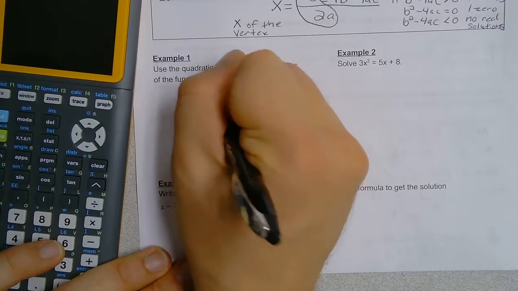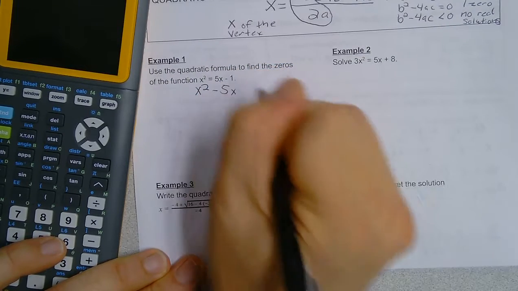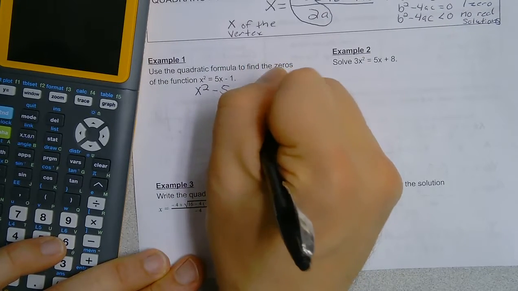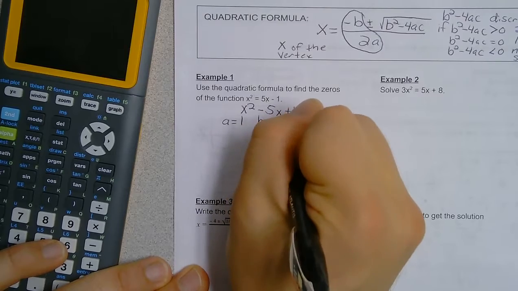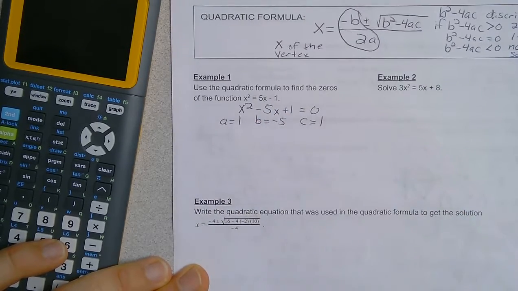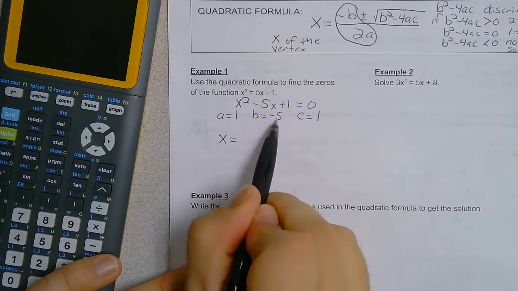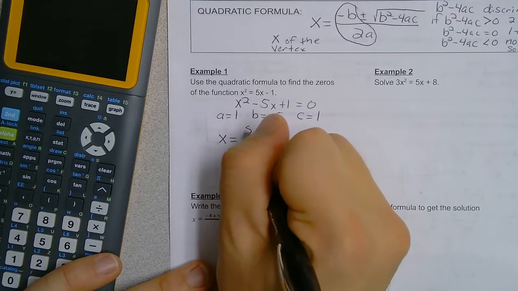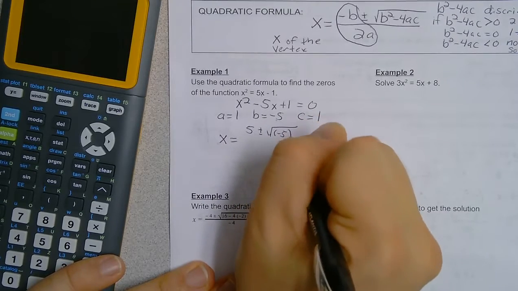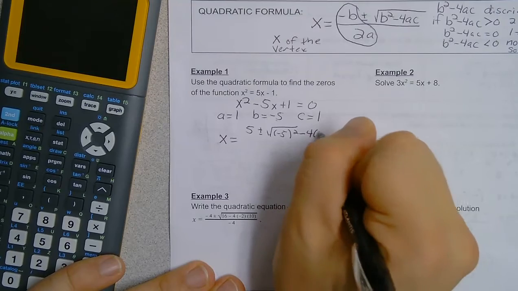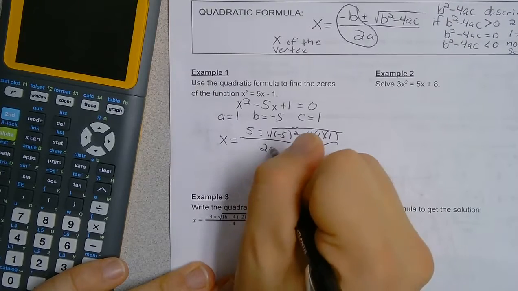So here we're going to use the quadratic formula to solve. So what we're going to do is subtract and get everything on the same side. To move the 5x over, I'm going to say x squared minus 5x, and then I'm going to add the 1, so plus 1 equals 0. We know that a equals 1, b equals negative 5, and c equals 1. So substituting into our quadratic formula, x equals the opposite of negative 5, which is 5, plus or minus the square root of negative 5 squared minus 4 times 1 all over 2 times 1.